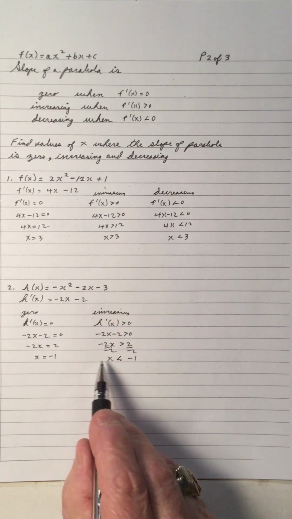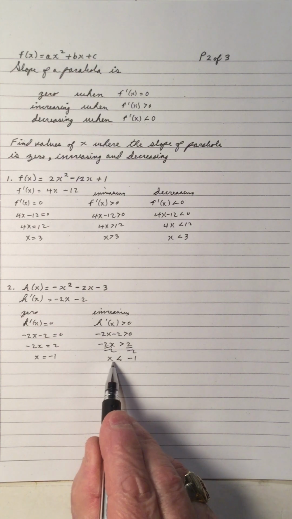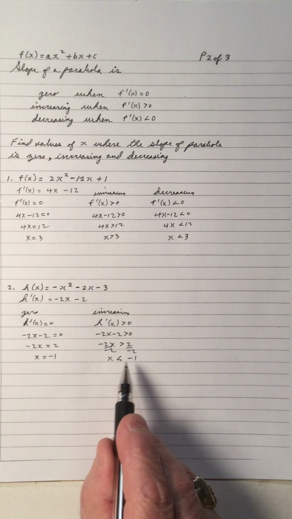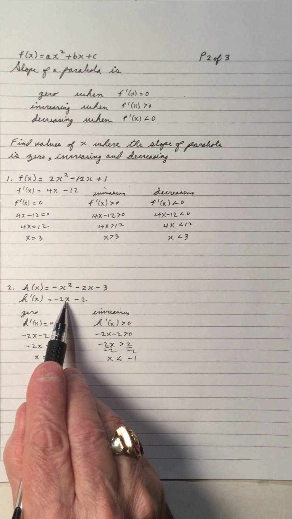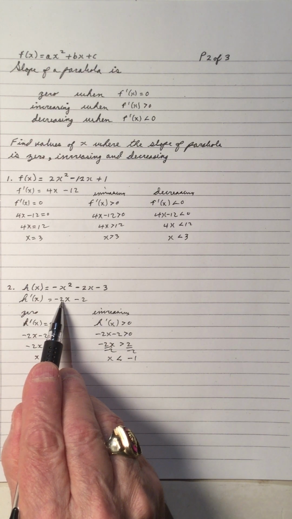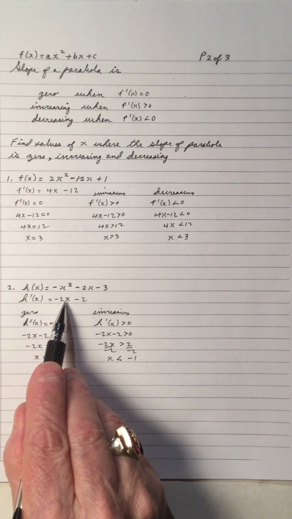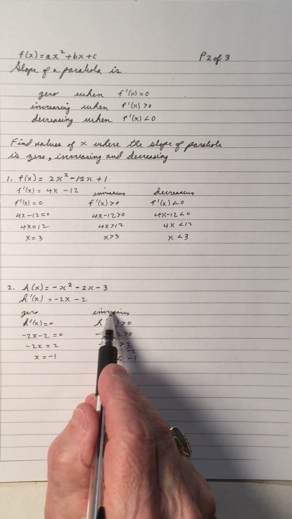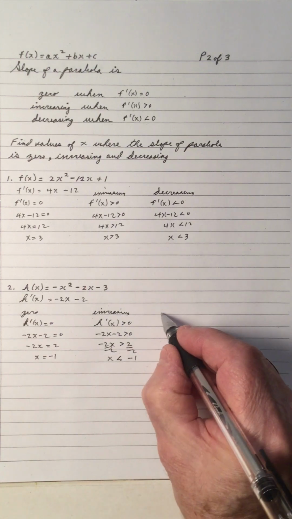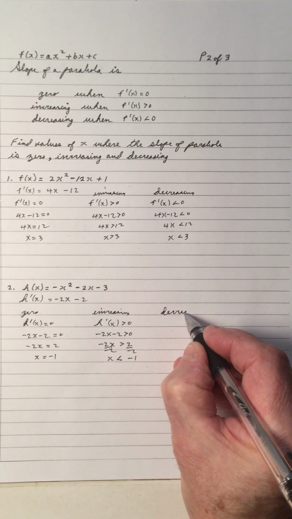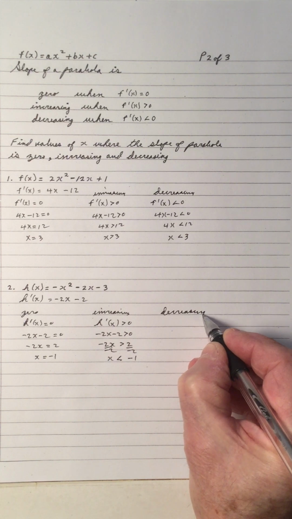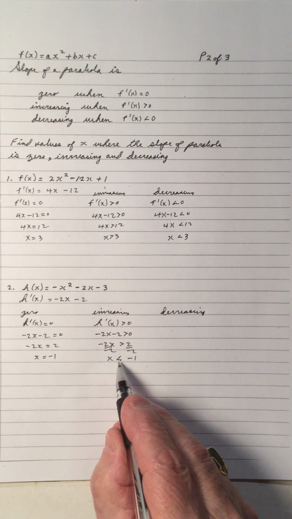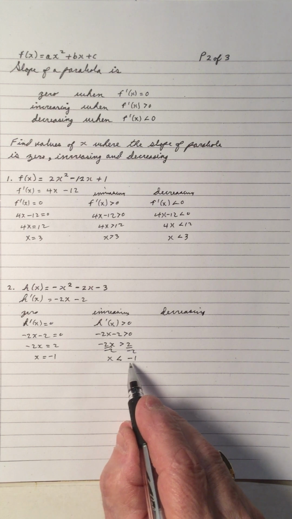And just to check, if we take values of x less than negative 1, let's take negative 3, put negative 3 right here, and we get 2 times negative 2 times negative 3 is 6. 6 minus 2 is 4, and 4 is positive, so it fits. And decreasing is when x is greater than negative 1.